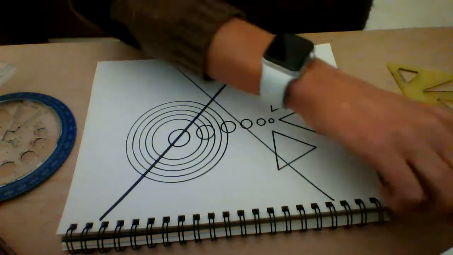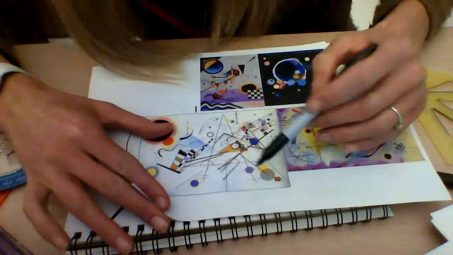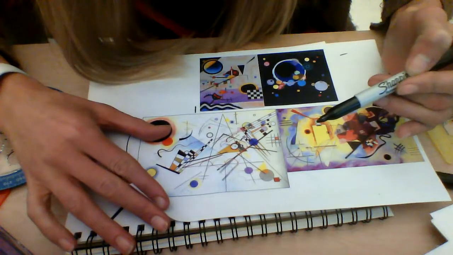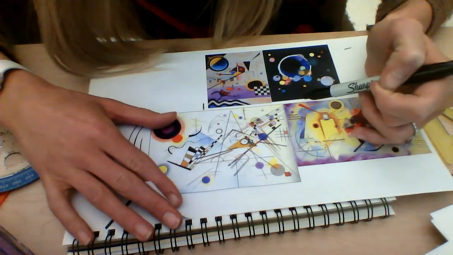I'm going to look at Kandinsky's work once again just for some inspiration to see what he did. He's got just some lines here that don't go anywhere. I really like this box quality too. So I'm going to try that.